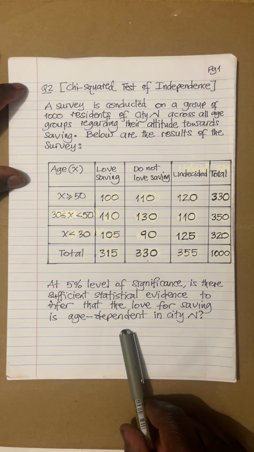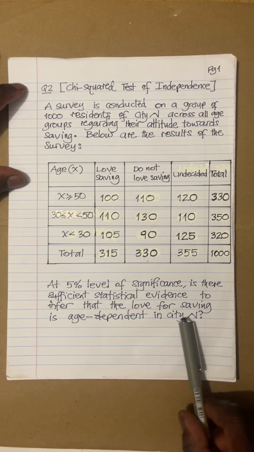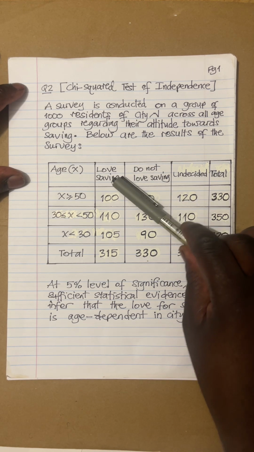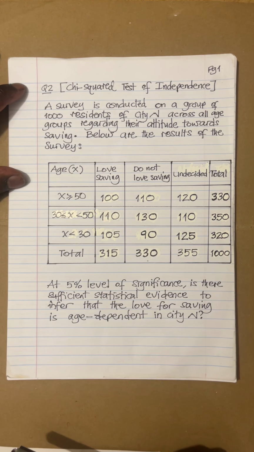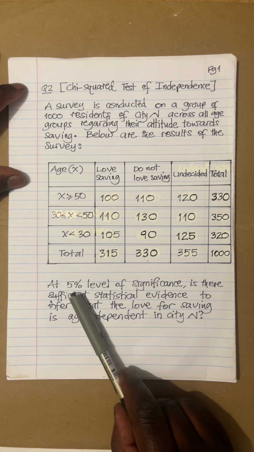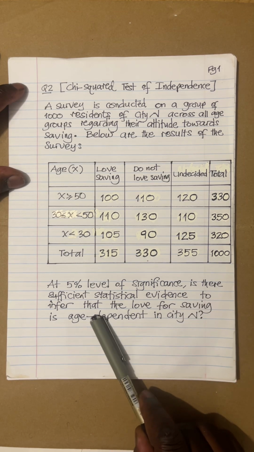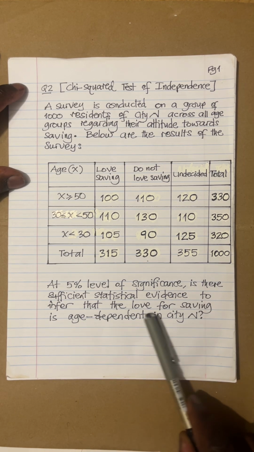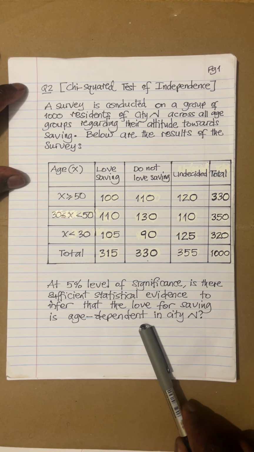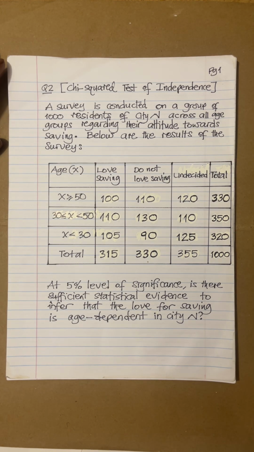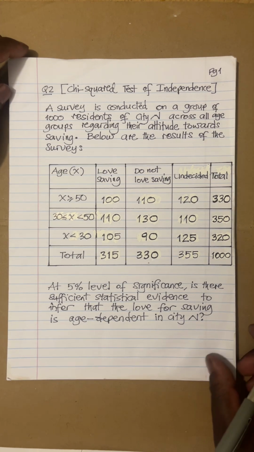In this case, we're talking about age and love for saving. So the question is saying, at 5% level of significance, is there sufficient statistical evidence to infer that the love for saving is age dependent? Does it depend on age in city N or not? Right.